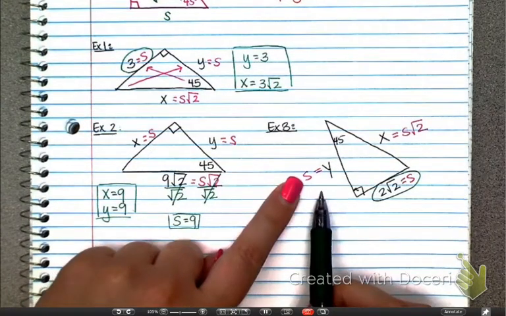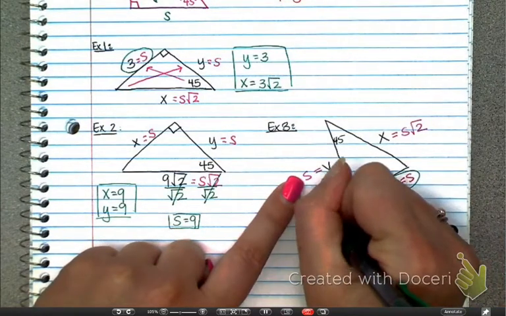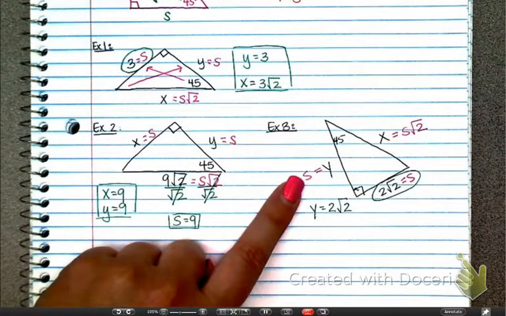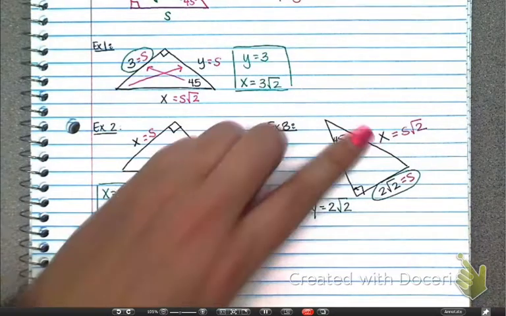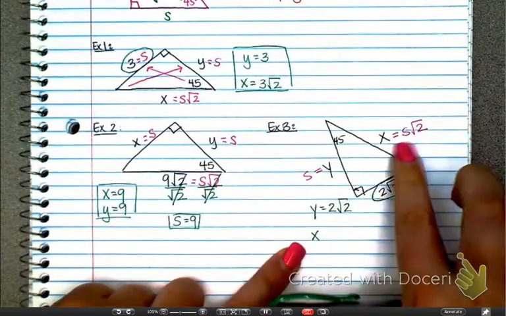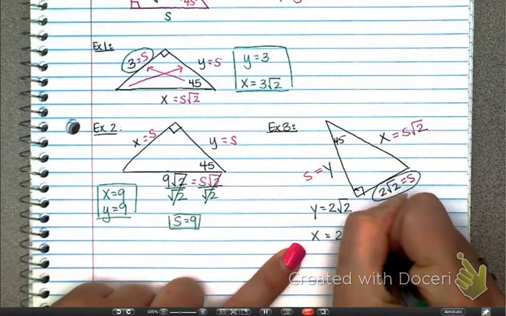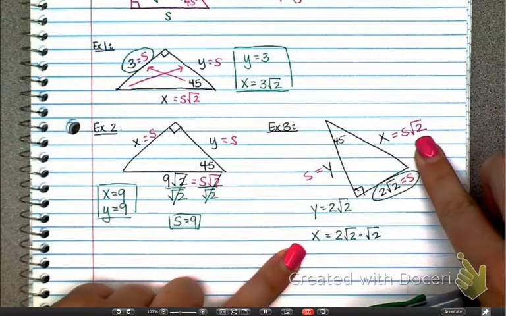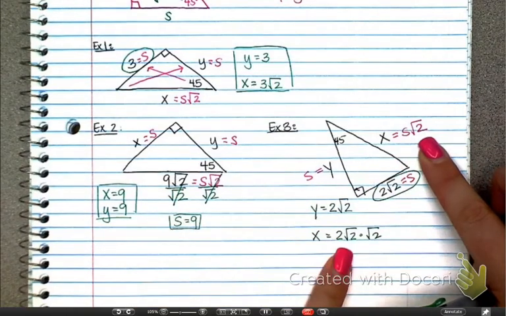Do I know what Y is going to equal? 2 radical 2, right? Because that's what S is. So Y equals 2 radical 2. Now X is the only one I have to think about a little bit. So X, what is S? 2 radical 2. But I still have this radical 2 that's attached because I'm plugging it in. So I'm taking S and plugging it in, and I'm left with this.